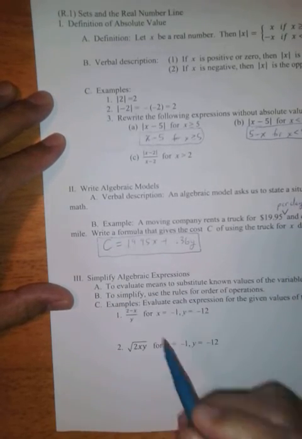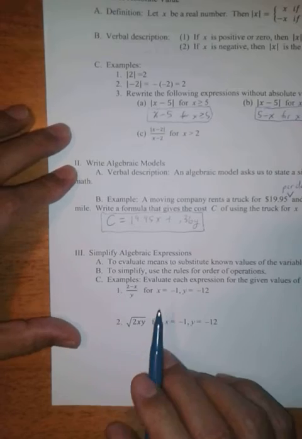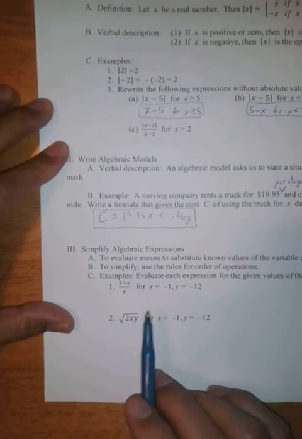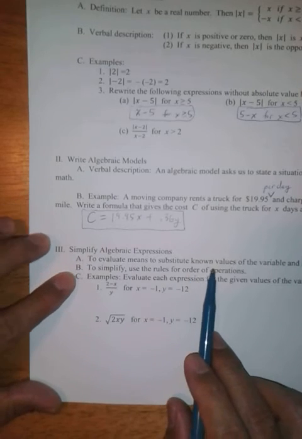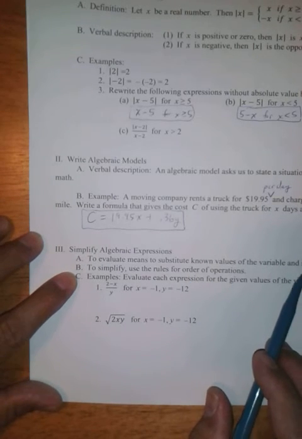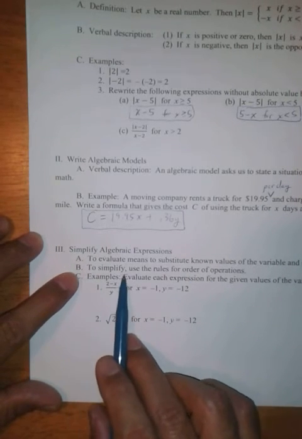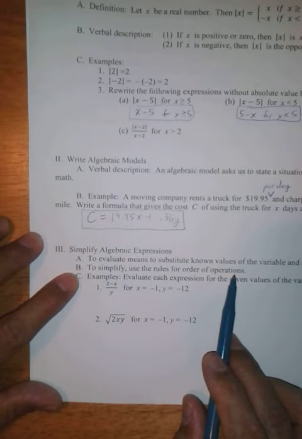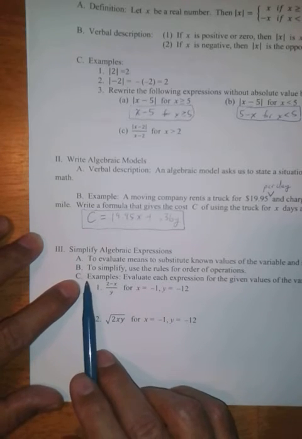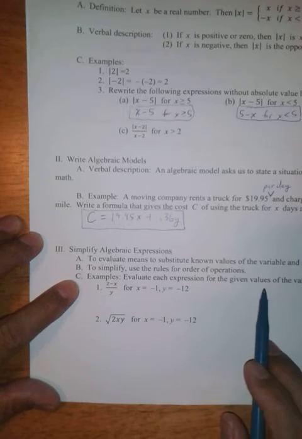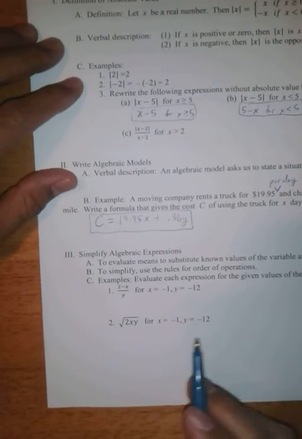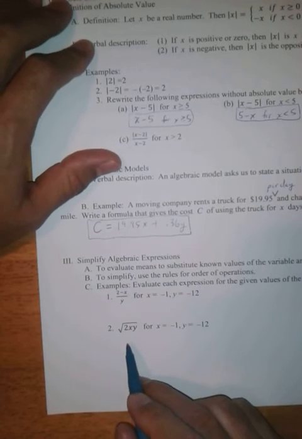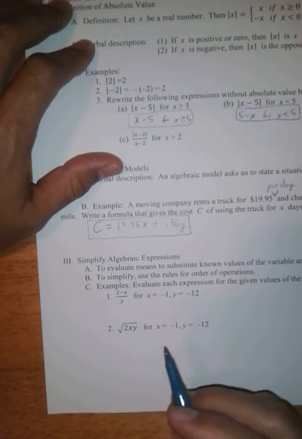That wasn't too much. Okay, let's go on to part 3, simplifying algebraic expressions. Letter A says to evaluate means to substitute known values of the variable or variables and simplify. Letter B, to simplify, we use the rules for order of operations. And then letter C, some examples, evaluate each expression for the given values of the variables. We'll try example 1. There's example 2, we'll leave for class.